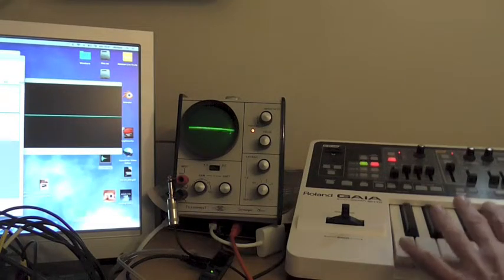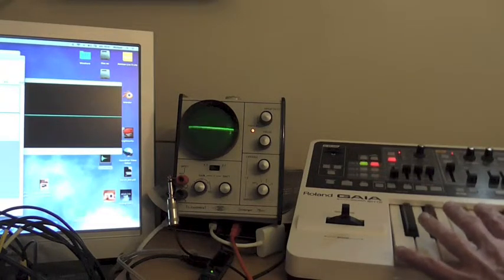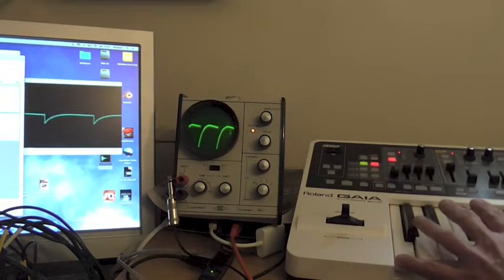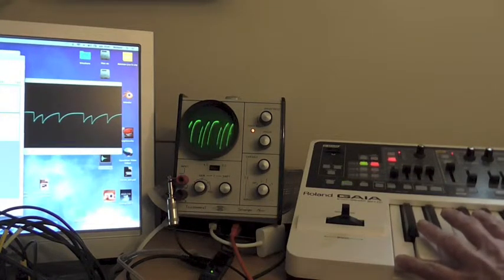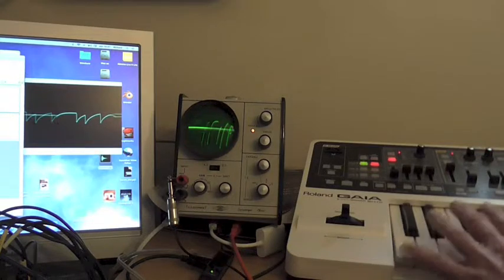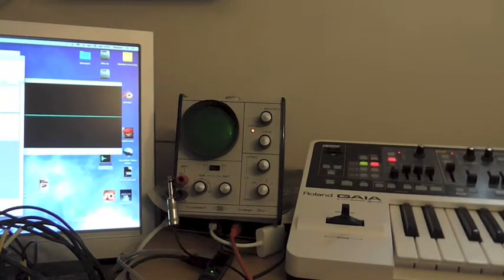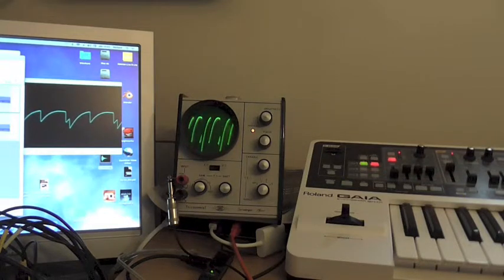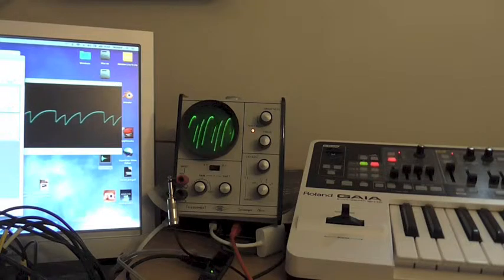Now I'm going to play two notes on the Gaia, the first C and the C an octave up. Note how the waveform is static. The sound is also static. Now I'm going to do that on the Volca. First C and the next C. Oh, it's a running free phase. We'll take another C.